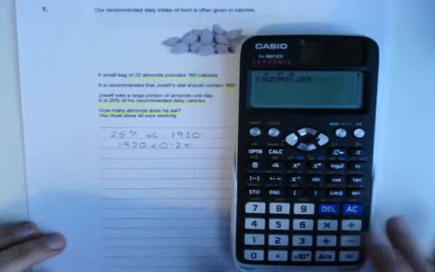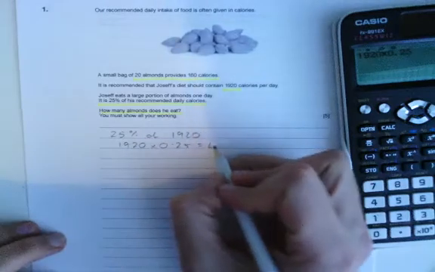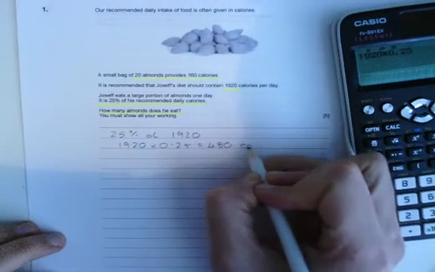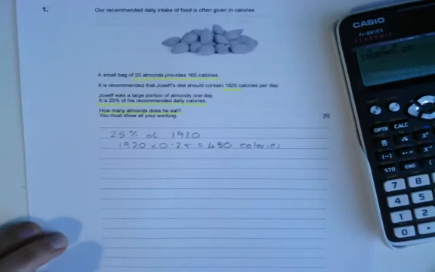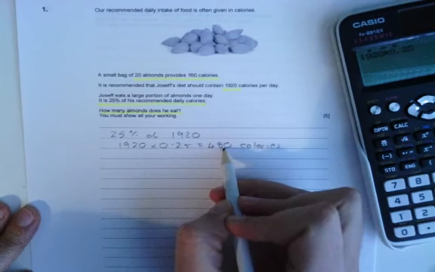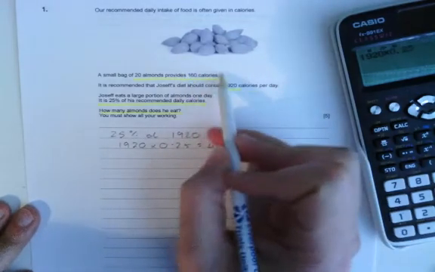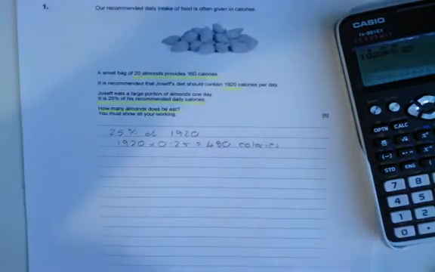Remember that figures out 25% of it. It's 480 calories.